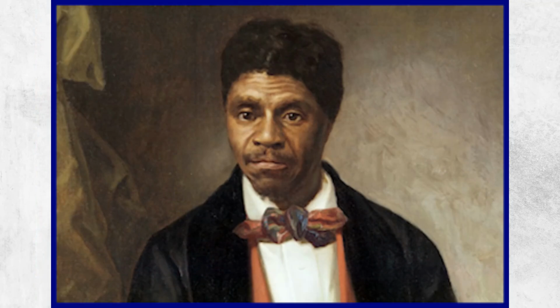Dred Scott was an enslaved man who sued for his freedom because he had lived with his master in states where slavery was illegal. The U.S. Supreme Court rejected Scott's claims. It ruled that Scott had no right to sue in court because enslaved people were not citizens. It also declared that living in a free state did not make an enslaved person free, because enslaved persons were property. This meant that Congress did not have the power to prohibit slavery in any territory, and that the Missouri Compromise was unconstitutional.